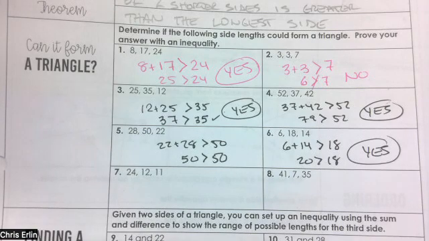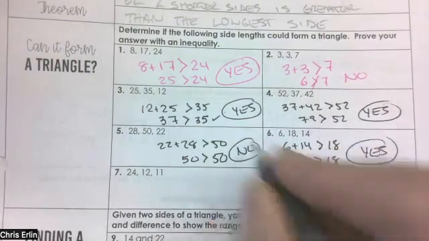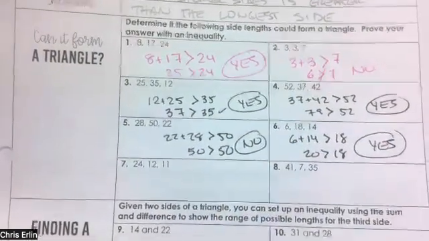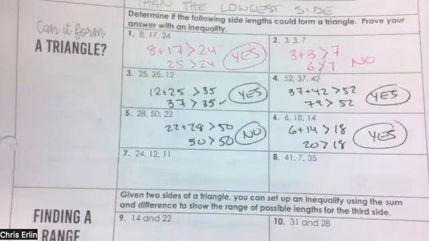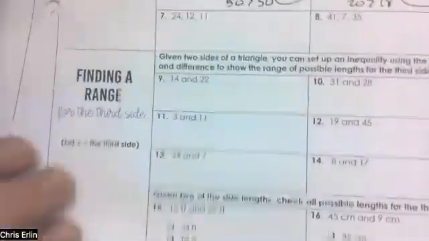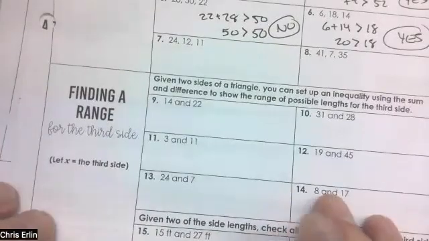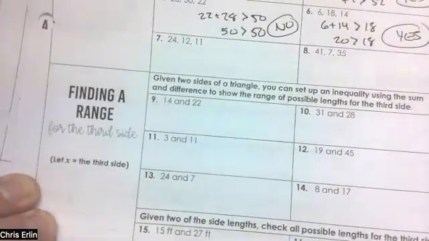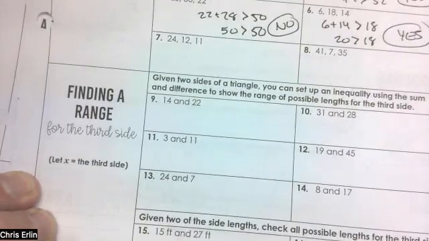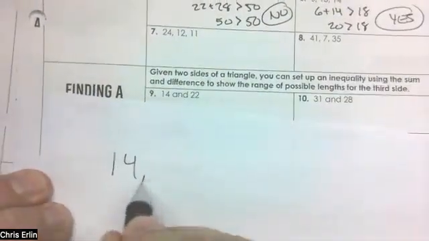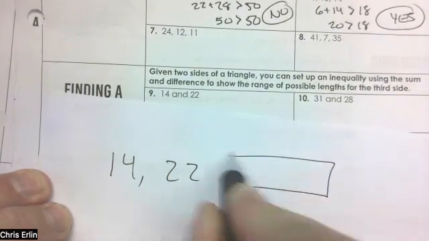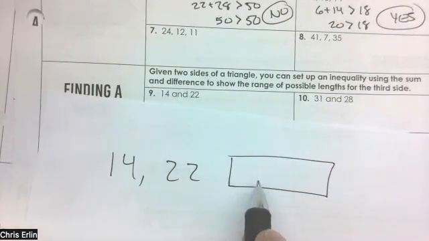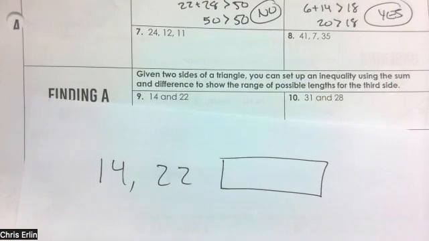Okay. All right. Round 2. Please listen up. Finding a range. What if we're just given 2 sides and we want to find out if the third side works? There's certain numbers that'll work, there's certain numbers that won't work. Somebody give me a number that would work here.